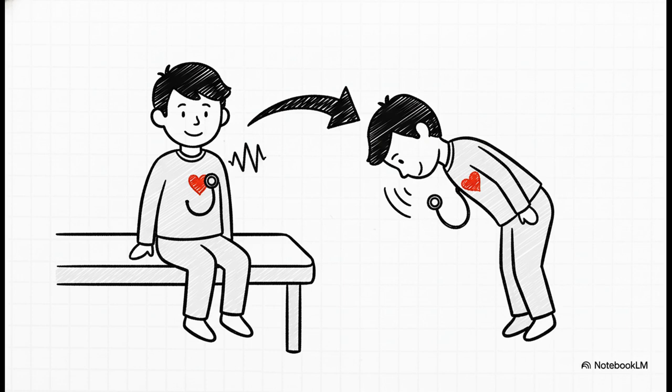Here's another great little trick. If you're struggling to hear a faint murmur, especially up in the aortic or pulmonary areas, just ask the patient to sit up and lean forward a little bit. This maneuver physically brings the base of the heart closer to the chest wall, and it can make those really quiet sounds much, much clearer.